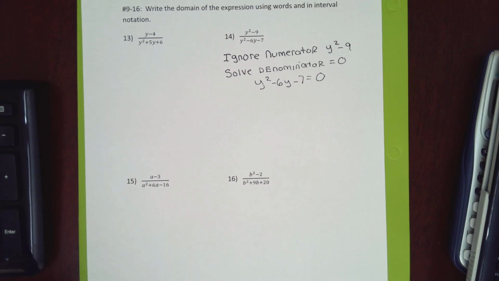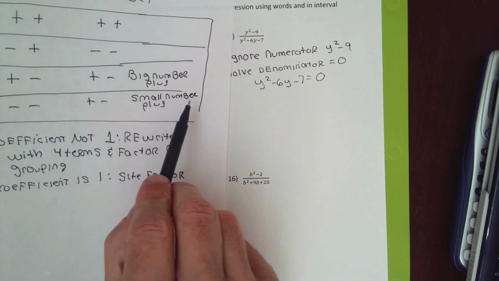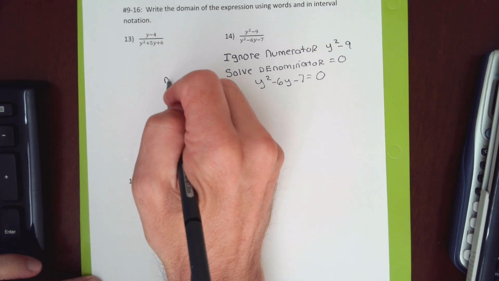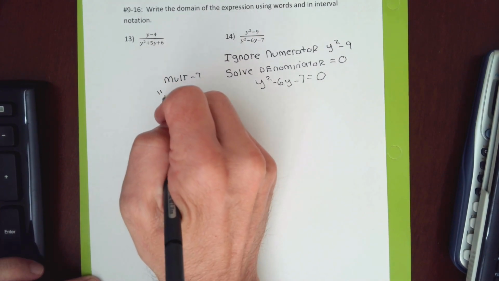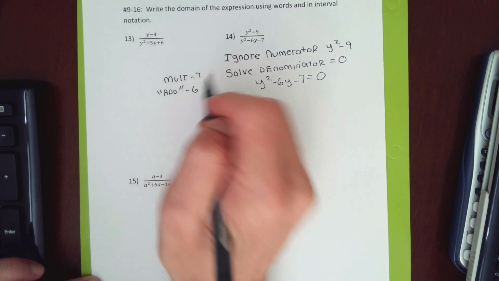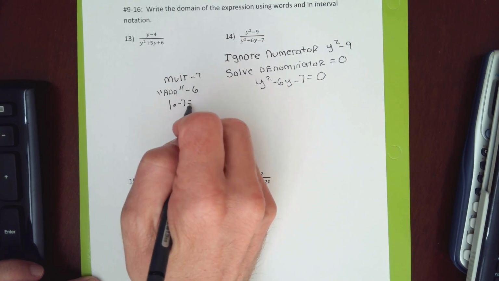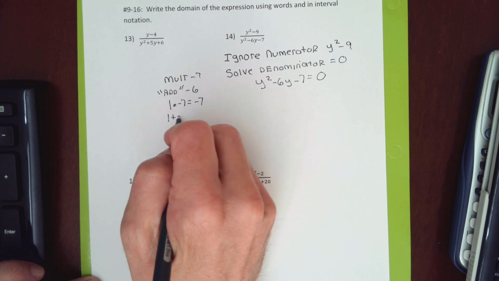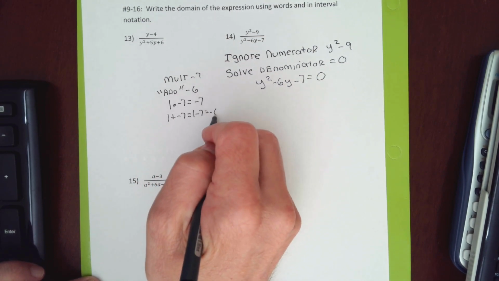This is a minus minus, so I know I need plus minus factors, with the small number positive. When I go to factor this, I'm looking for numbers that multiply to negative 7 and add, which is really subtracting, to negative 6. The numbers for my factoring are going to be 1 and negative 7, because 1 times negative 7 is negative 7, and 1 plus negative 7 is the same as 1 minus 7, which is negative 6.